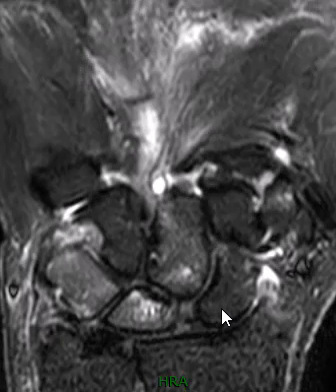Again, this is an example of avascular necrosis of the lunate bone or Kienbock disease.